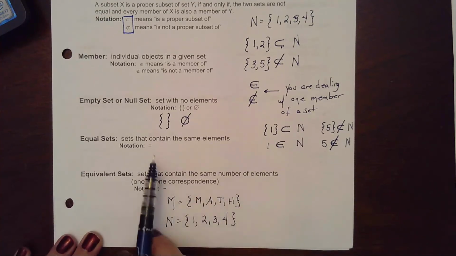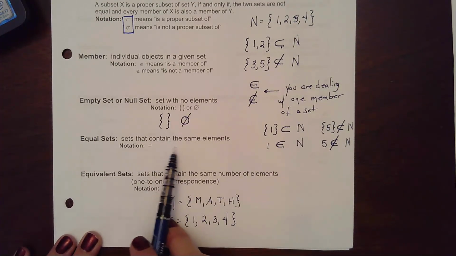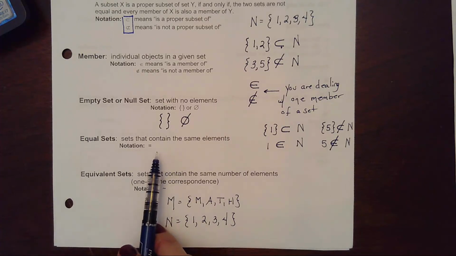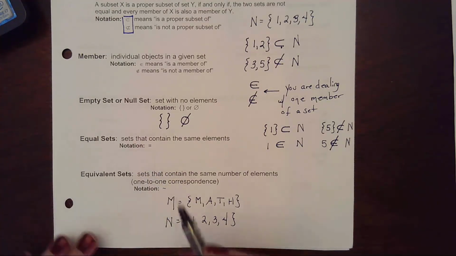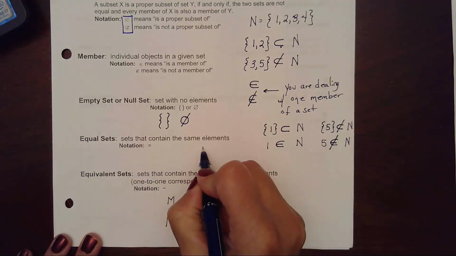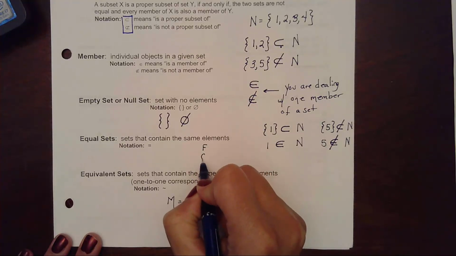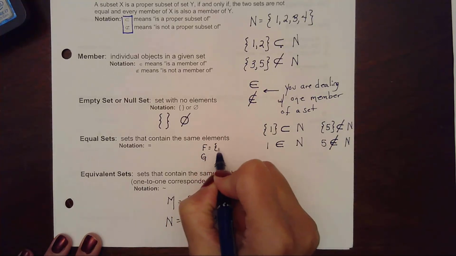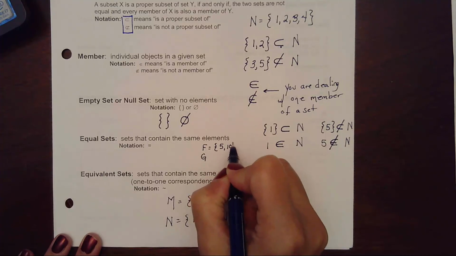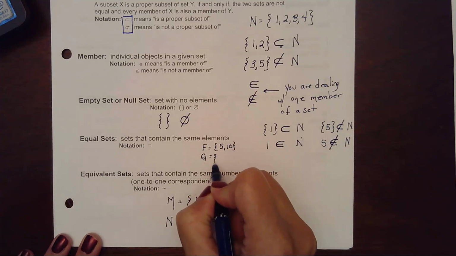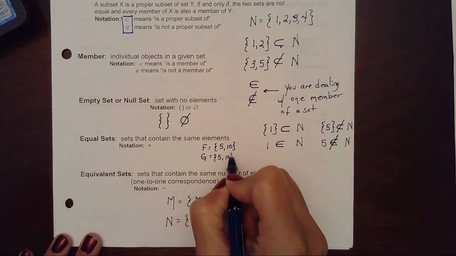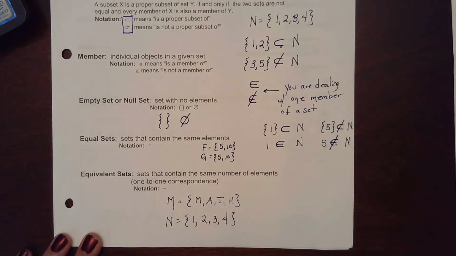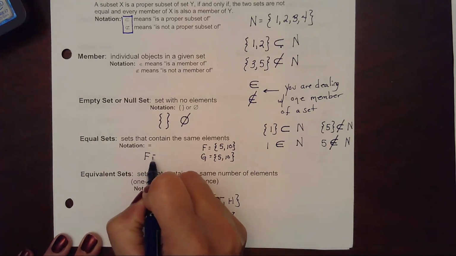All right. Equal sets should make a lot of sense. Equal sets mean they are exactly equal. So here I'll make a set. I'll call one F and I'll call the other G. And if you make them equal, this one's going to have a 5 and a 10 in it. If they're equal, then this also has to have exactly a 5 and a 10 in it. It's what you would think. So F equals G.